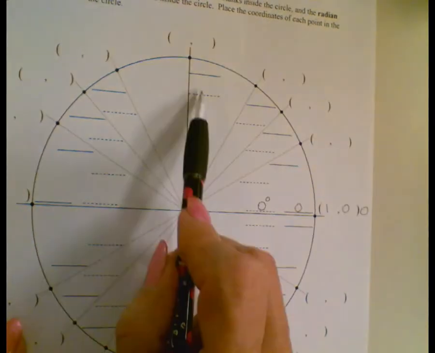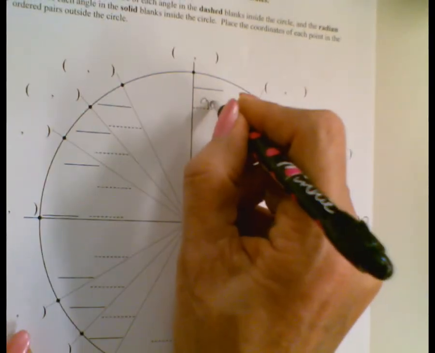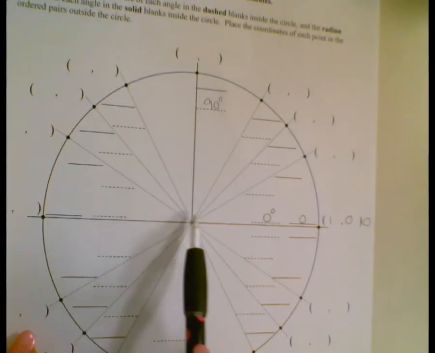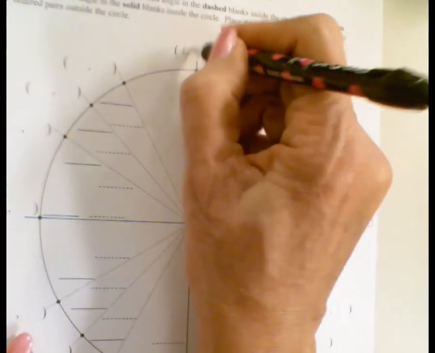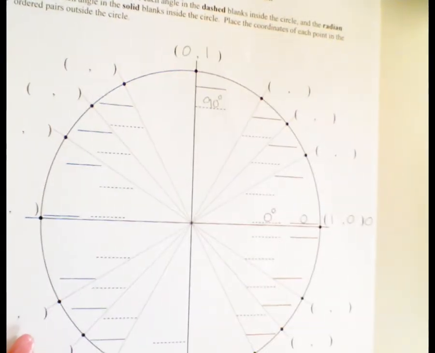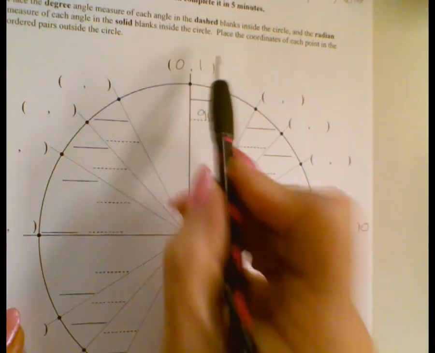Now we're going to go all the way up here to the perpendicular line right here. This is 90 degrees. Put that in the dashed line. 90 degrees. 90 degrees ordered pair. To plot this point right there, you cannot go left or right, so that's 0. And you go up 1. Again, that's the radius of the unit circle, so it's 0, 1. Now, if you're thinking of tangent, what's 1 divided by 0?